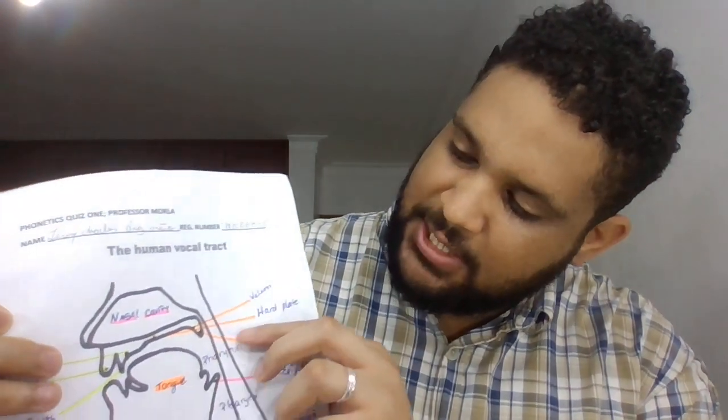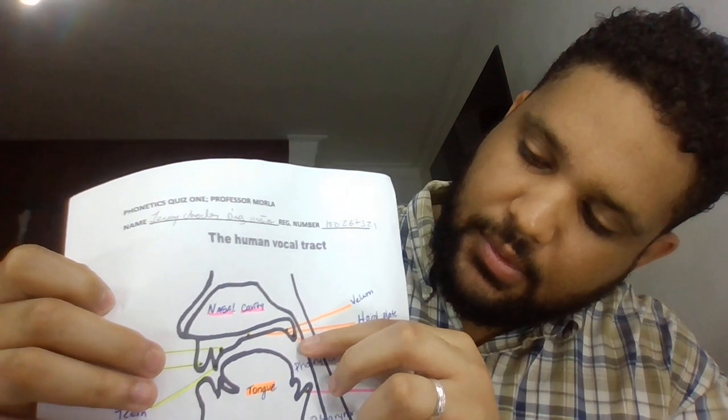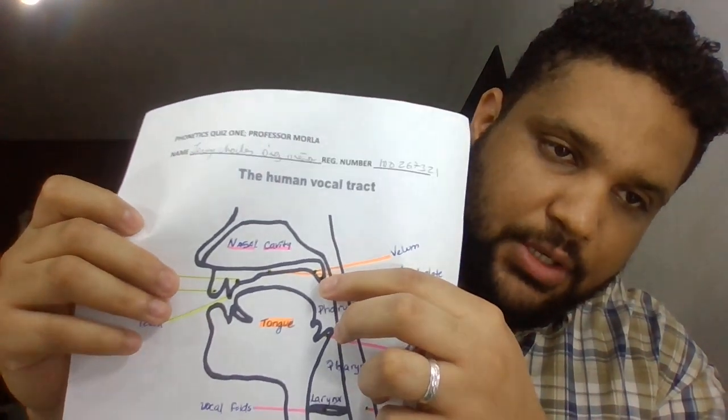Now we're going to talk about the hard palate. The hard palate, it's this little thing right here, as you can all see. It is a thin horizontal bony plate made up of two bones of the facial skeleton located in the roof of the mouth. The tongue and hard palate play an essential role in the production of sounds during continuous speech.